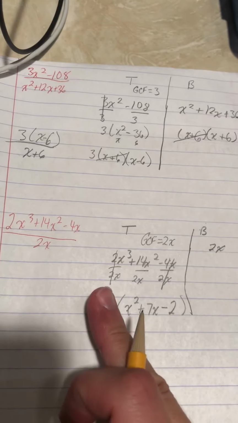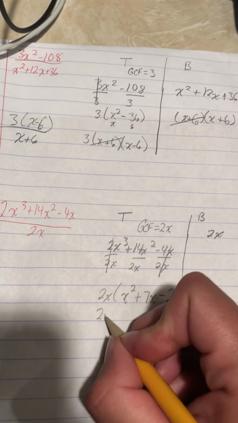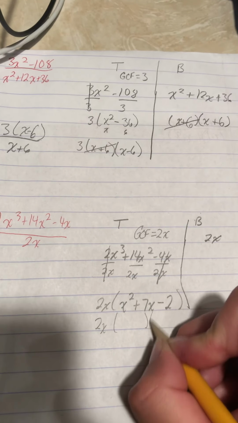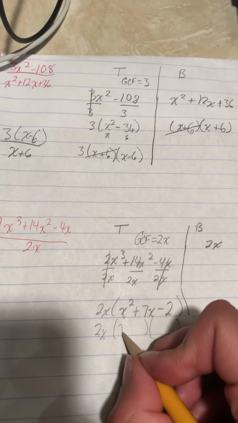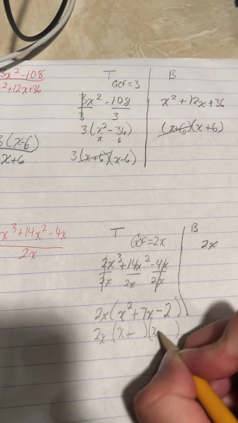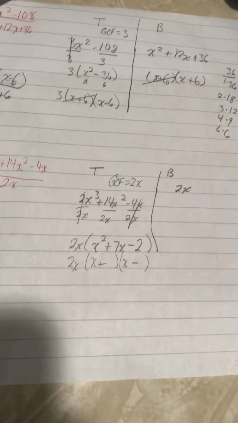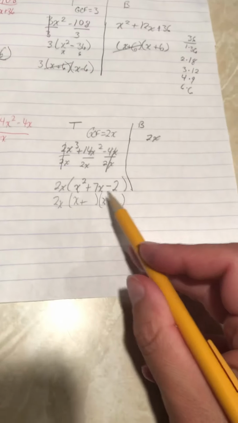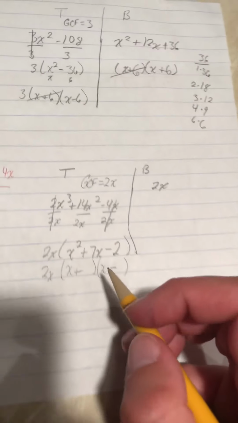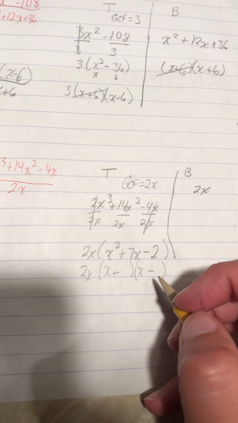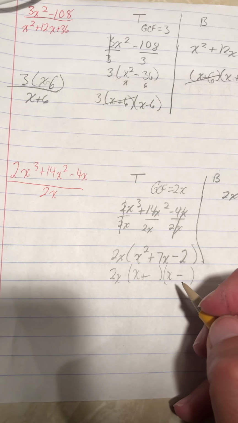Now, again, remember, we don't really pay attention to the 2x. X plus, x minus. I'm not even looking at the minus after I'm finished because the x is to an odd exponent. Did I not copy this right?